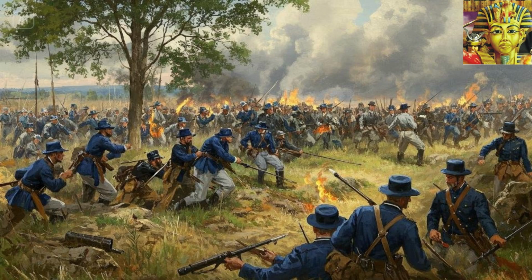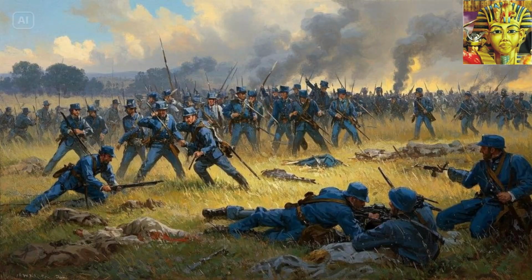The Union's defeat at Chickamauga had significant strategic and psychological consequences, but it also provided valuable insights that would shape the course of the war and influence military thought for generations to come. How the terrain of Chickamauga Creek influenced the outcome of the battle.